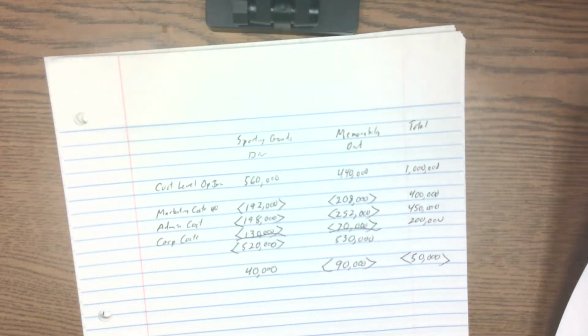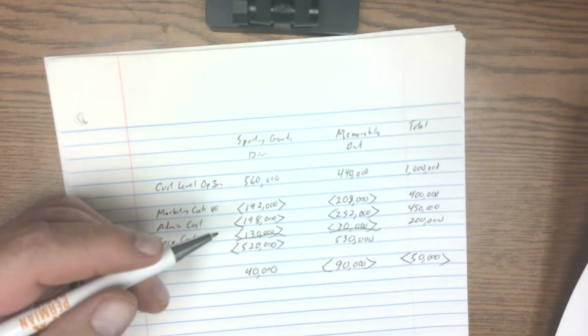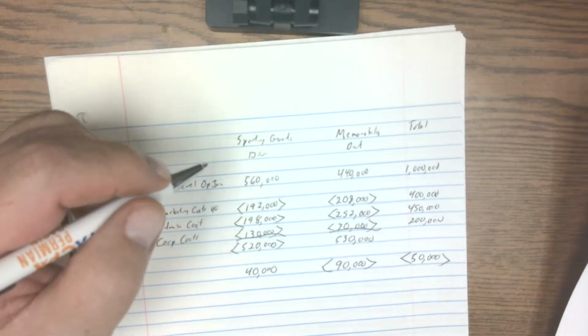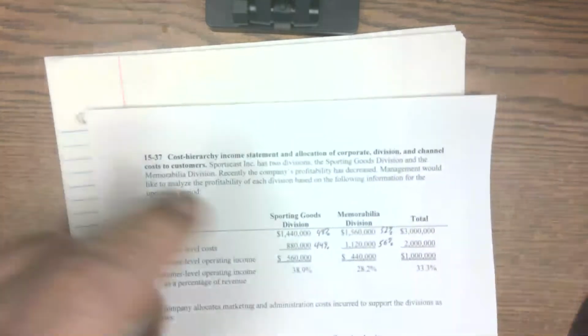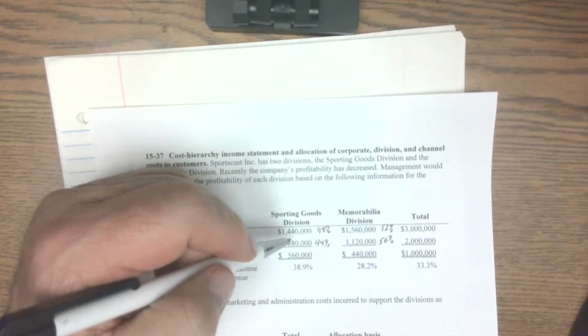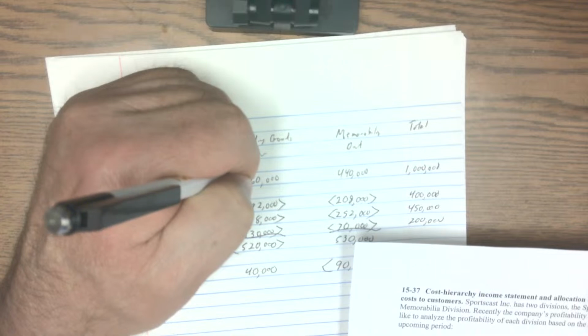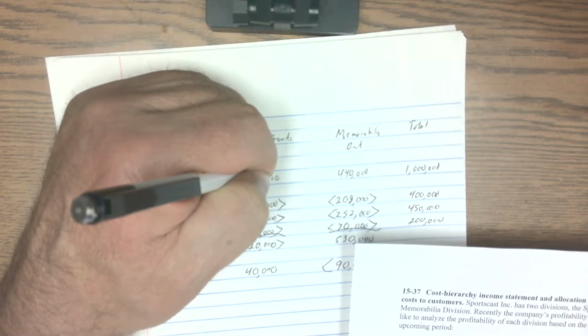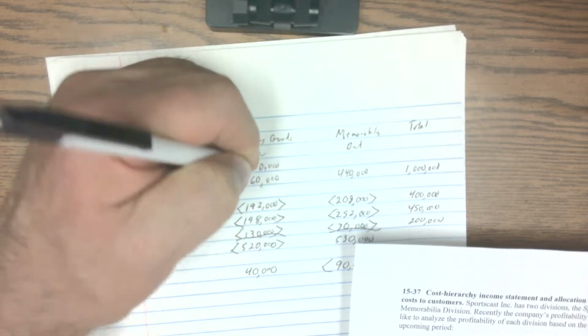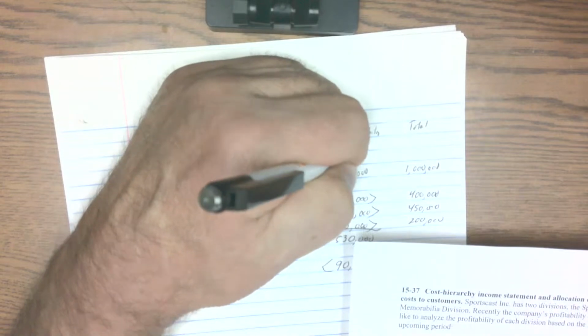And then they want us to do this by the revenue amounts. And so let's see, it was based on the revenue. So the revenues back here was 1.44 million. The revenues here is 1.56 million.